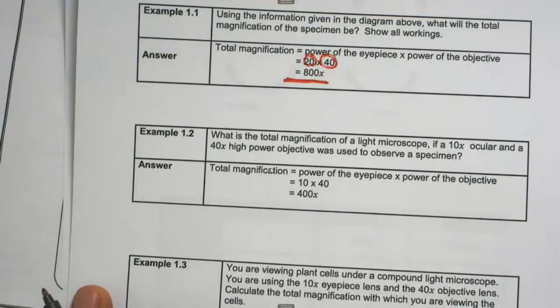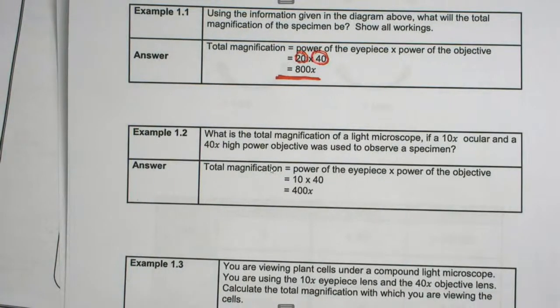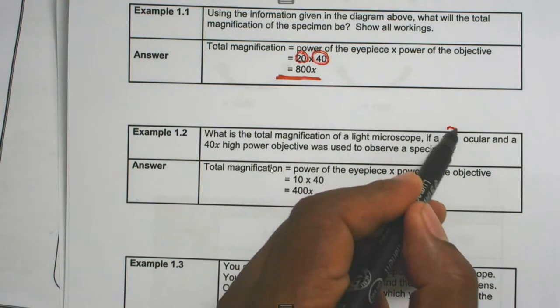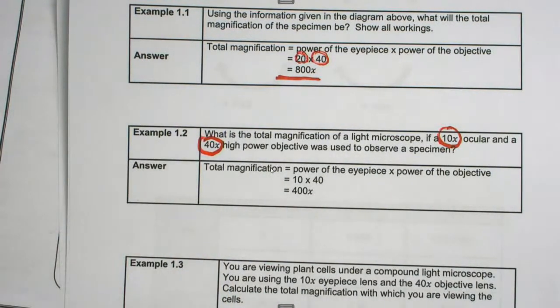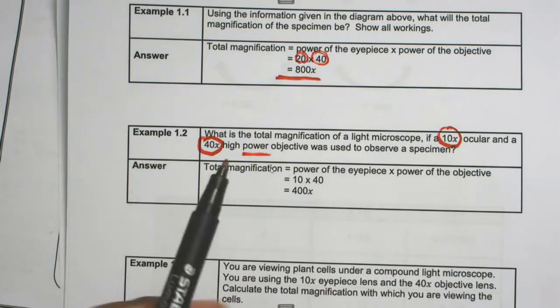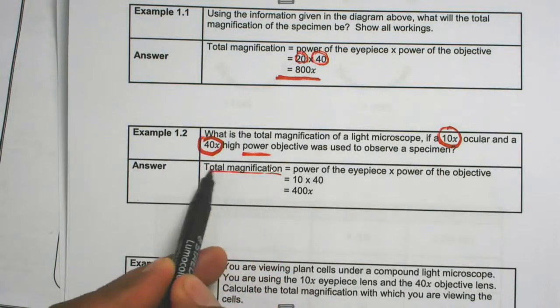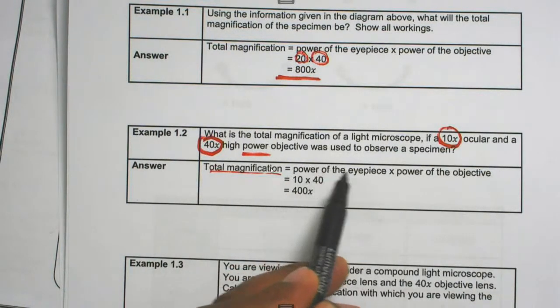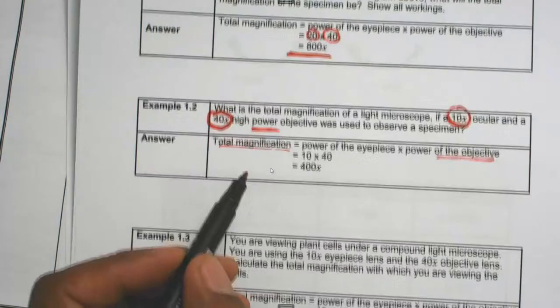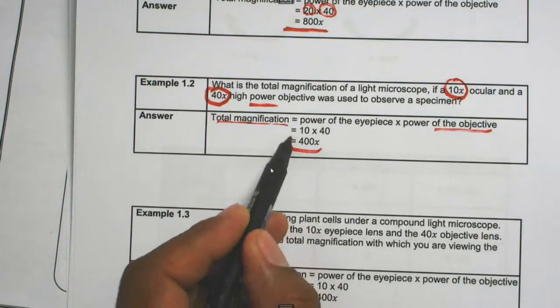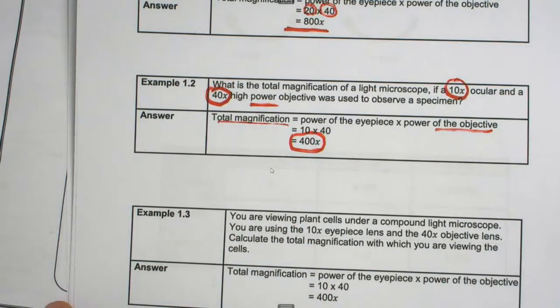Let's look at another example, example 1.2. What is the total magnification of a light microscope if a 10 times ocular and a 40 times high power objective was used to observe a specimen? We have already been given the magnification of the eyepiece or ocular lens and the magnification of the objective. Our formula is that the total magnification equals the power of the eyepiece multiplied by the power of the objective lens. So it will be 10 multiplied by 40, which means the object has been magnified 400 times.